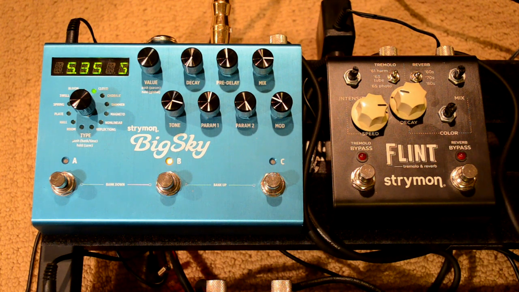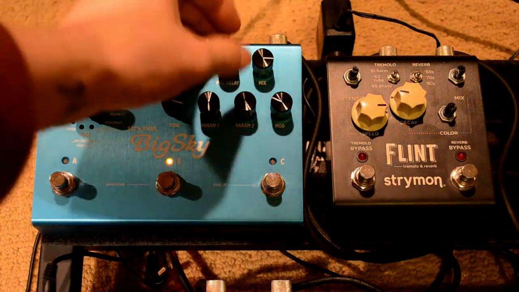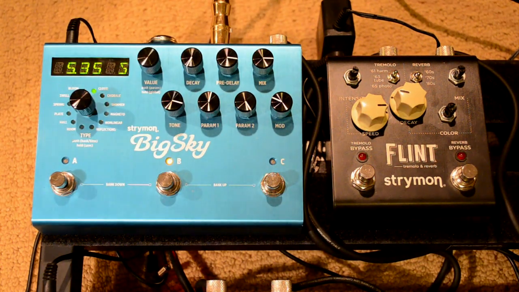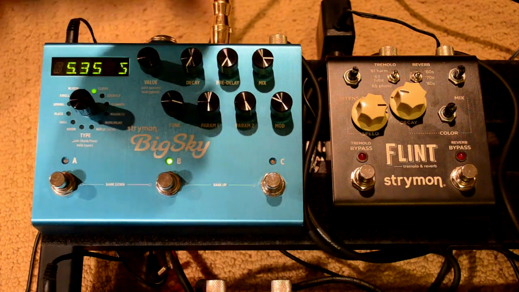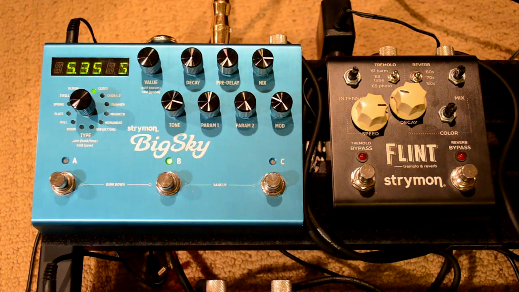I don't know if you can tell, but the reverberated signal is coming in a little later now. Let's turn it up even more. So you can definitely hear that. It's coming in a lot later there, as compared to an immediate response. So you can see what it's doing there.